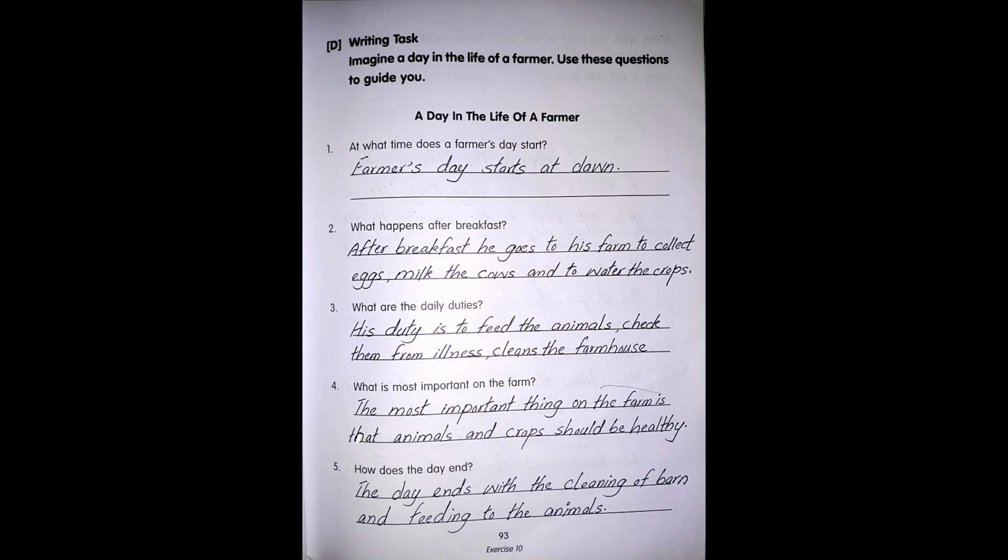2. What happens after breakfast? Answer. After breakfast, he goes to his farm to collect eggs, milk the cows, and to water the crops. 3. What are the daily duties? Answer. His duty is to feed the animals, check them for illness, and clean the farmhouse.